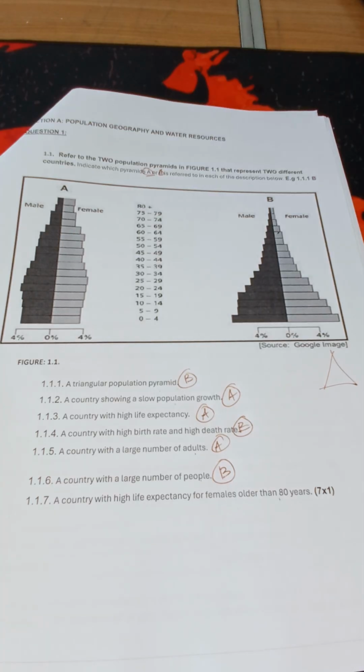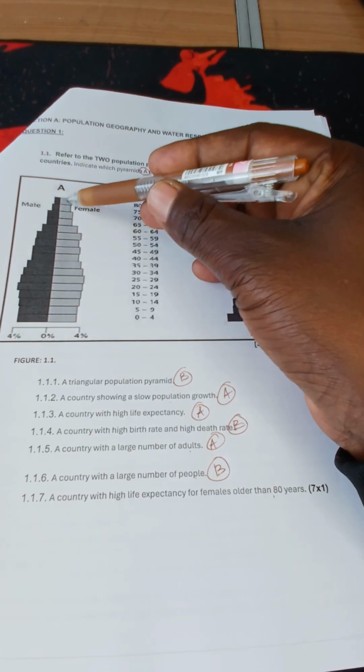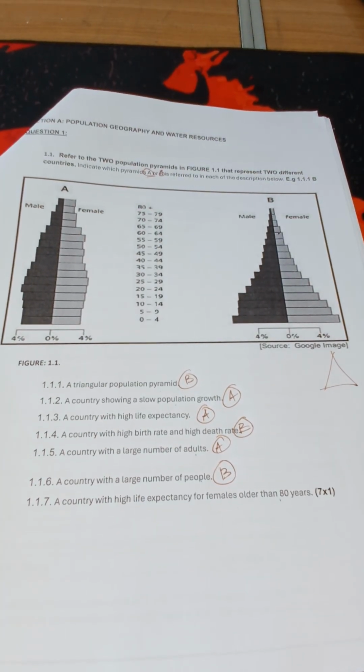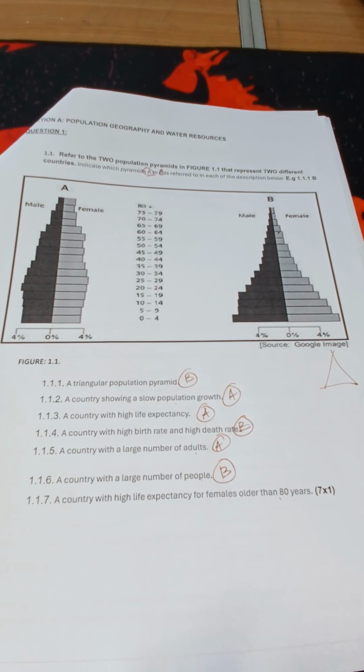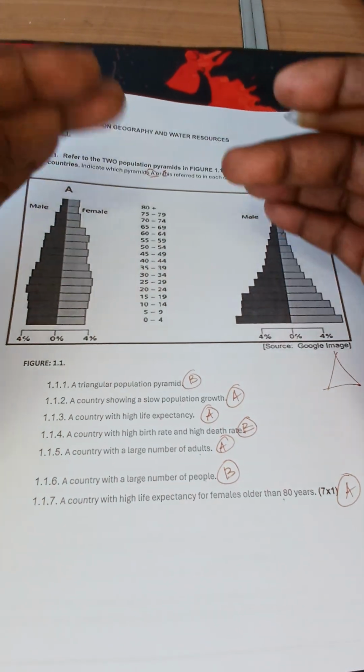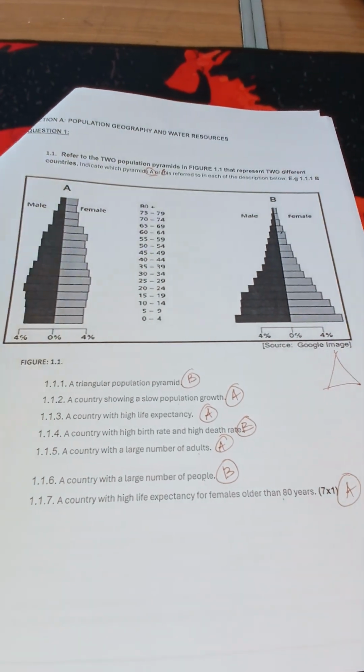Then a country with a higher life expectancy for females by more than 8 years. You can see, check here, on this side where there's female, and on this side where there's female, you can see that there's a higher life expectancy in what? In your A. So this is how you answer such types of questions, but you have to understand the population pyramids first. Let's move on.